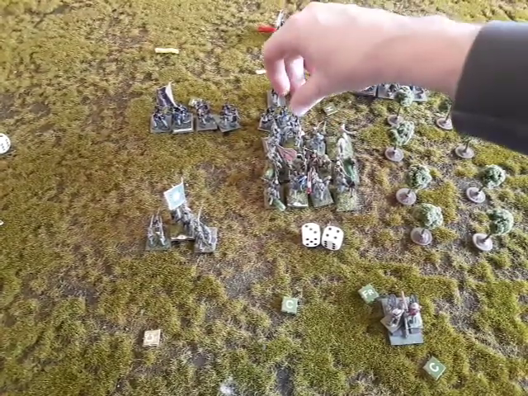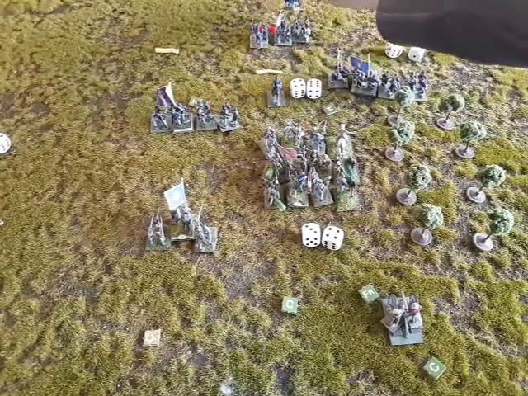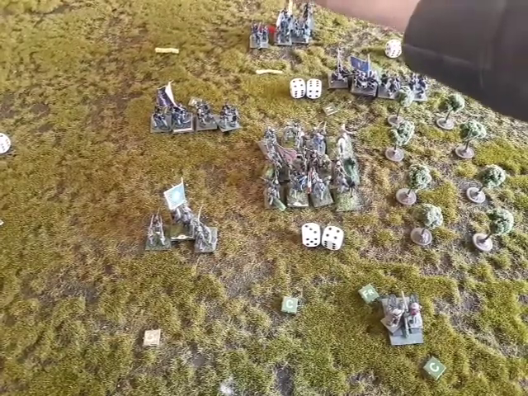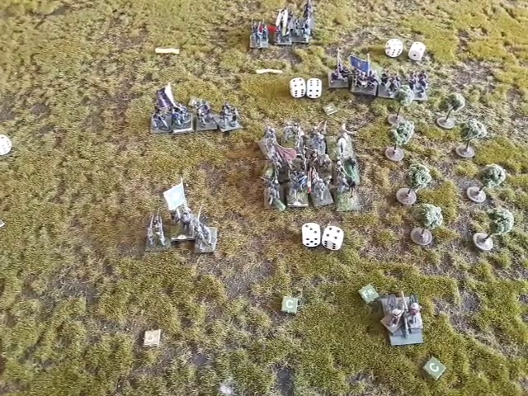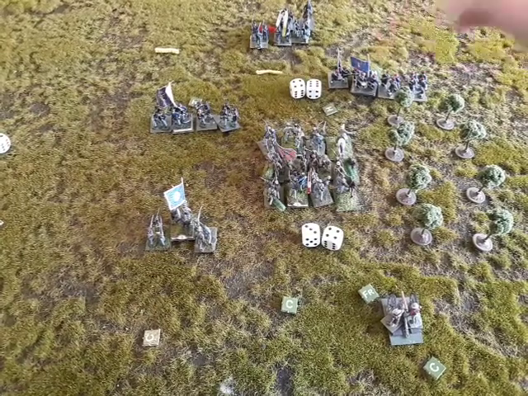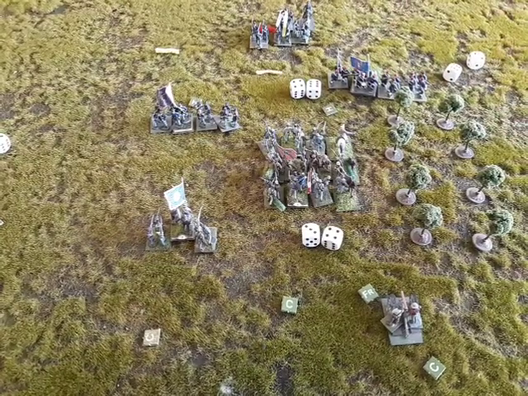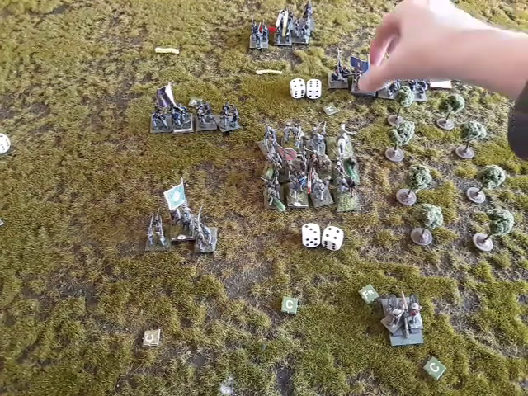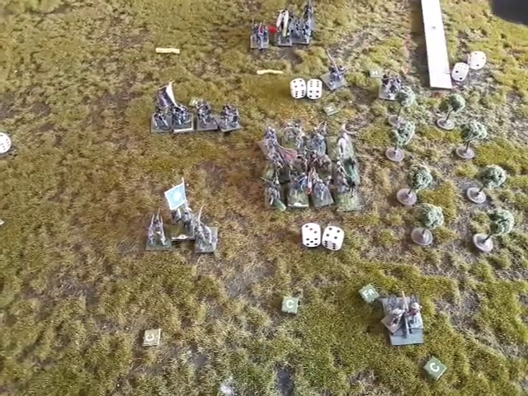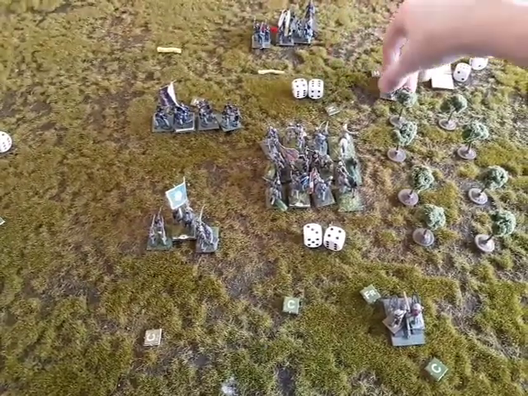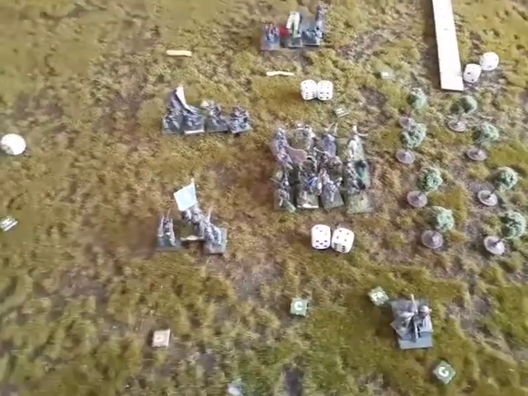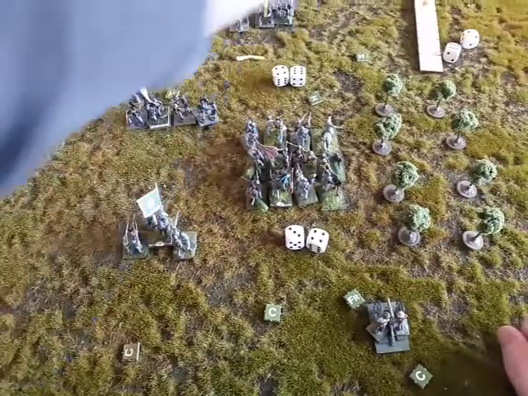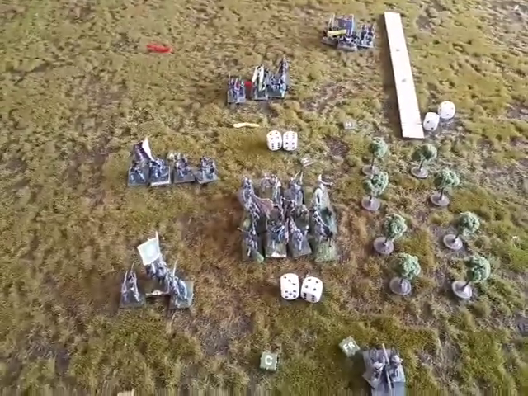They would be in disorder. And they would be shaken. And put the yellow marker in there for shaken. Now, the supporting unit would also have to roll. And they went back 8 inches. 8 inches on the chart is shaken also. So they'd go back 8 inches. They would be in disorder. And they would be shaken.